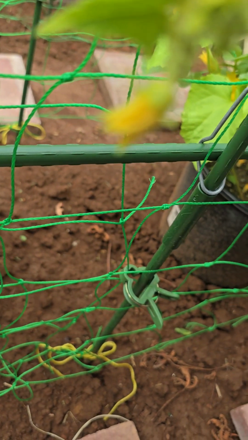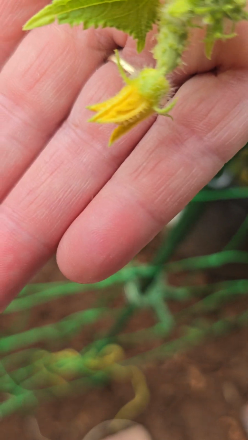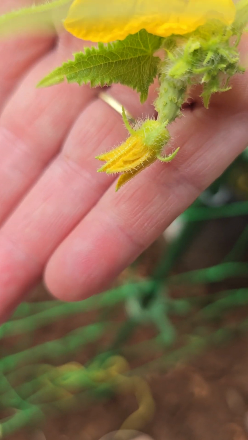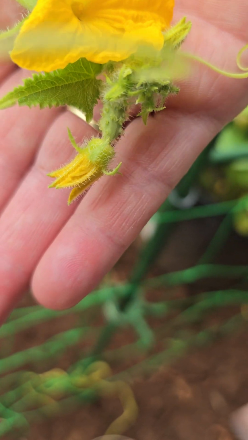You can see this one over here, if it'll focus. There you go. See how that one is a female because it's got the cucumber part on the bottom? And that is how you can tell if it's male or female. Cucumbers usually put off, as these are Space 80s, Super Space 80s or something, which is a kind of bushing cucumber, but they also do trellis.